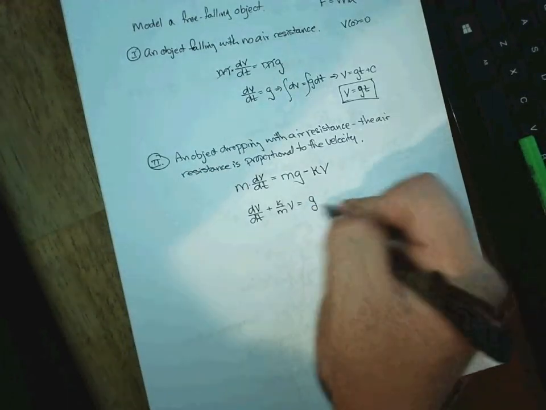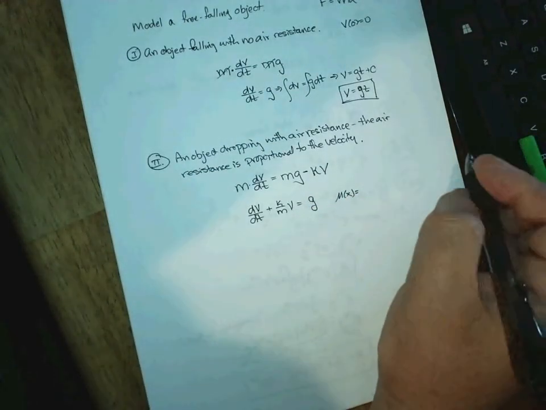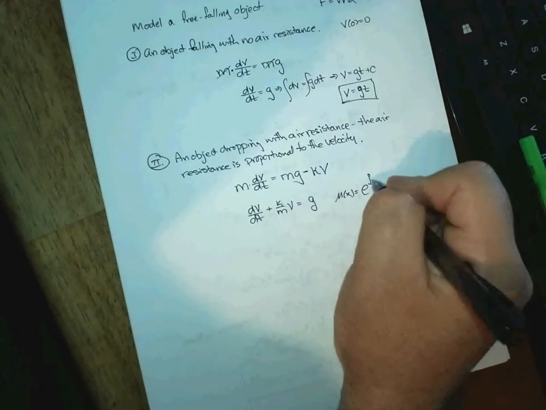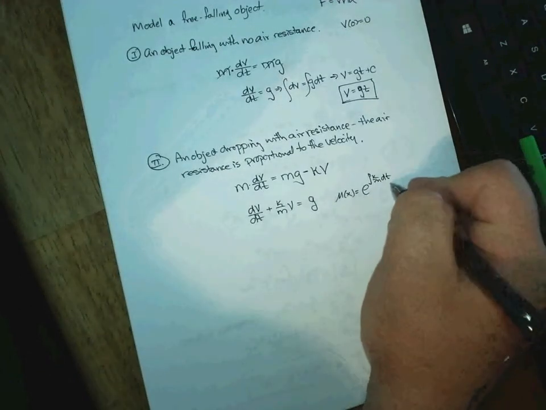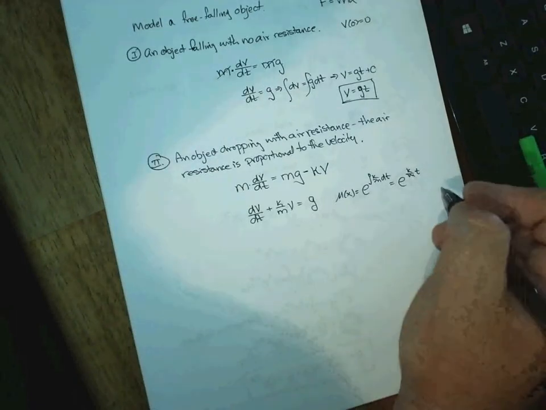Now that I'm in standard form, I can use my technique of the integrating factor to solve this. The integrating factor is e to the power of k over m integrated with respect to t, so that's e to the (k/m)t as our integrating factor.